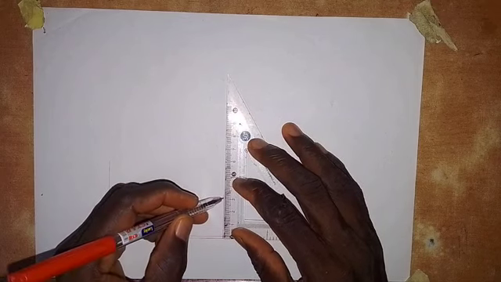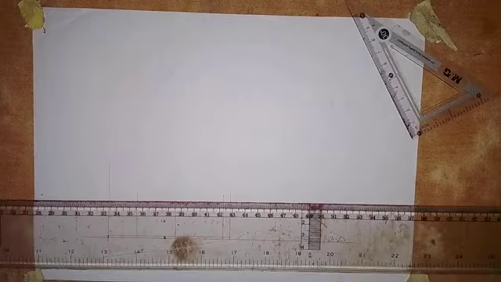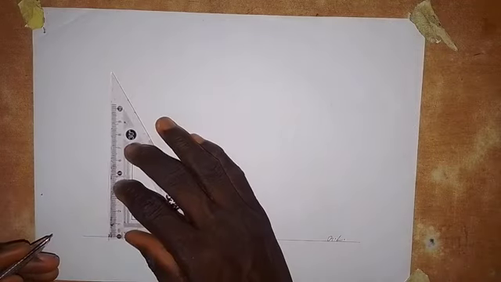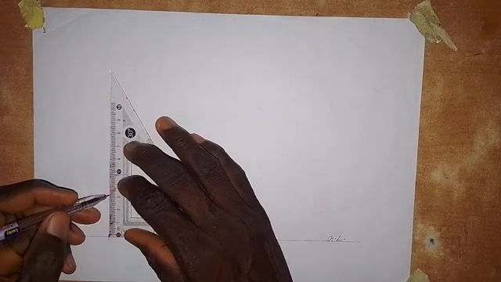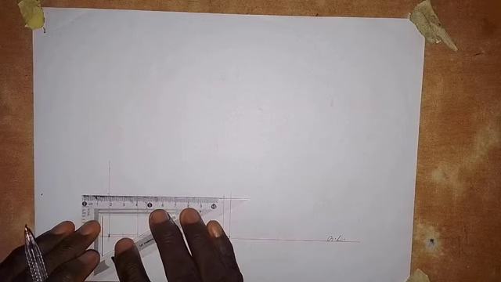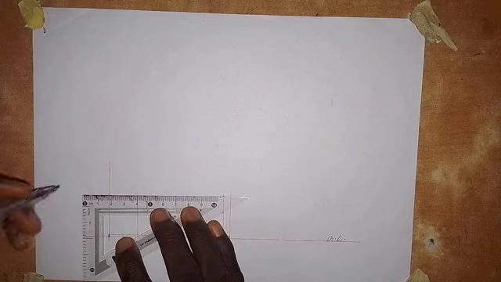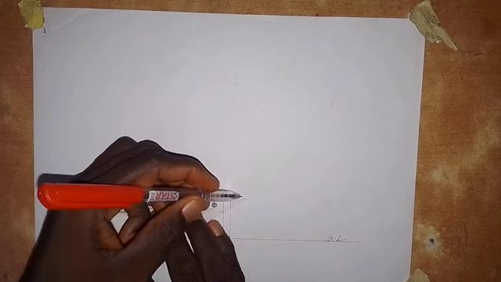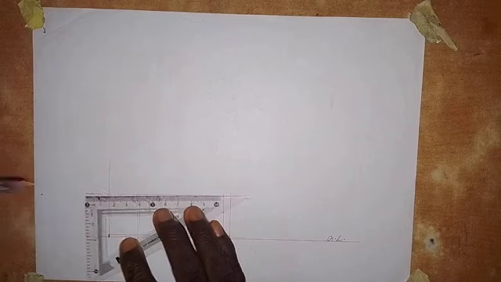So I will take a measurement of 32 millimeters up from the floor level line. Then I'm going to draw a horizontal line. Let me take 32 also from here, from the floor level up, so that I can use this ruler to join them together. So we draw and extend this to both sides like this. Okay, so we have this.